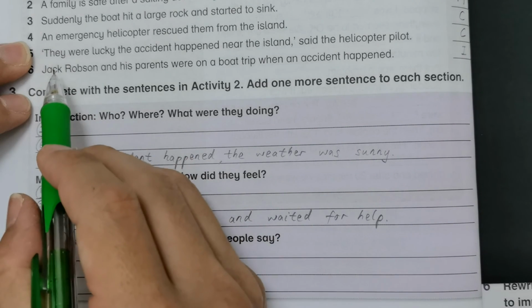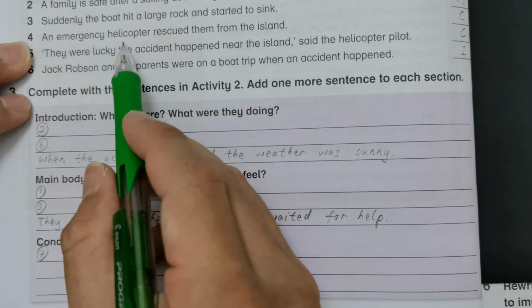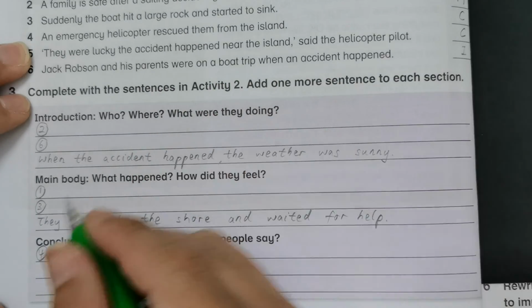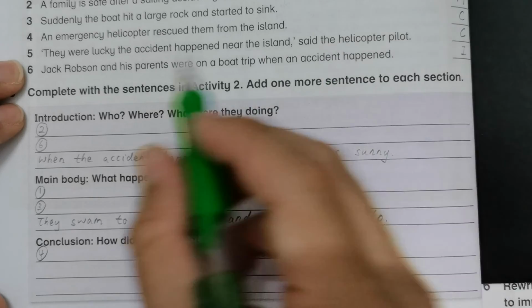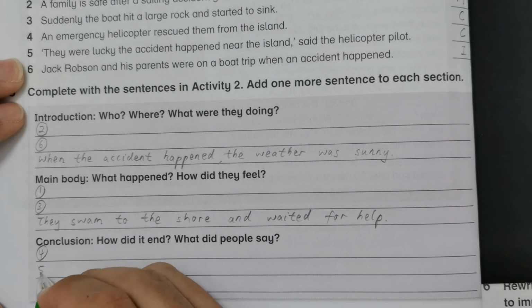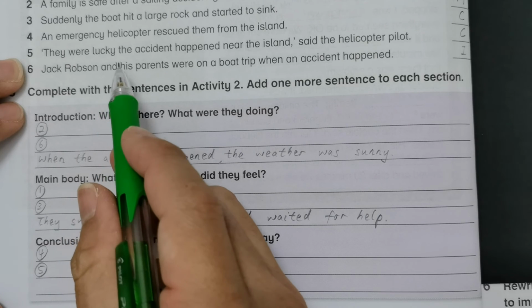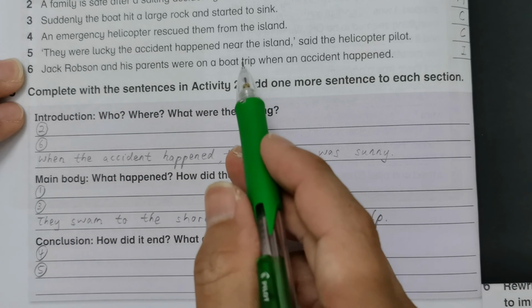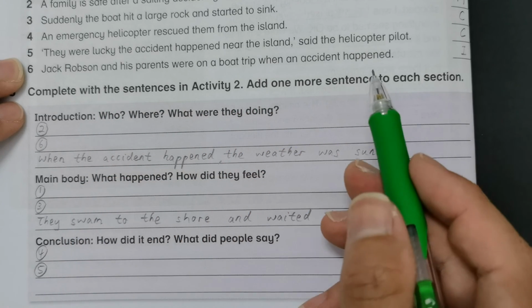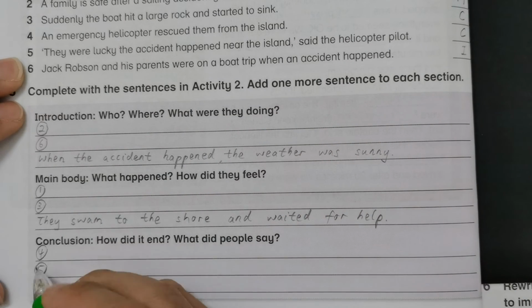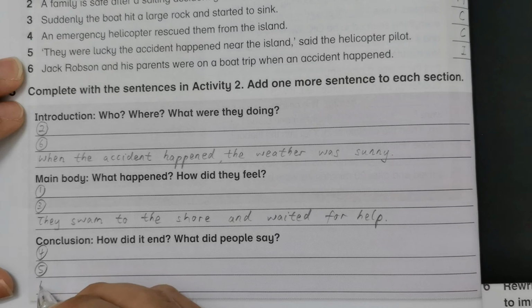After that, an emergency helicopter rescued them from the island. So number 4, and then number 5, they were lucky the accident happened near the island, said the helicopter pilot. And then you can write the final one.